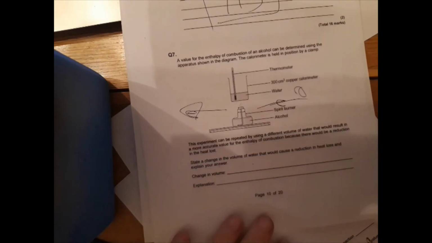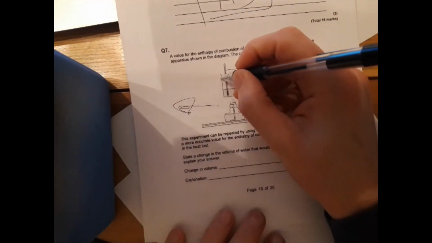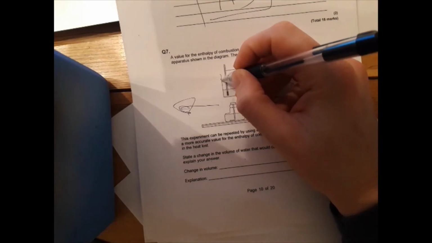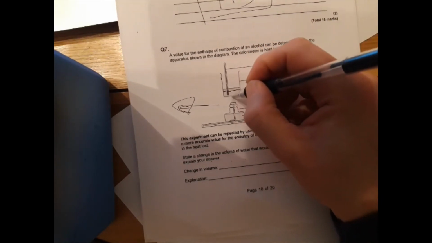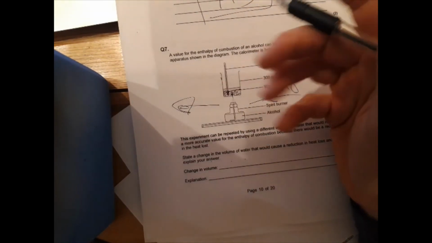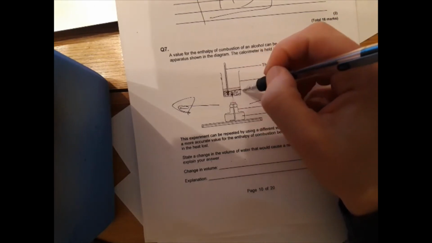Okay, I've never seen that question before. But I get what they mean by it. Right. If you've got a really small amount of water, it's going to get incredibly hot in this experiment. It'll start boiling almost, really quite quickly because you've only got a small amount of water.